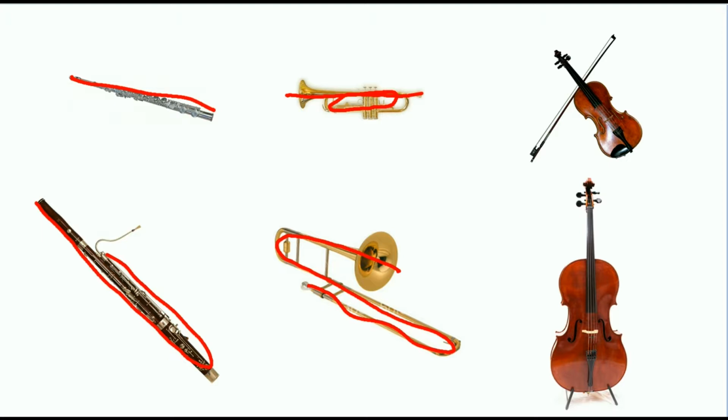For the string family, we have a violin and a cello. The length of the string is what's going to determine the high or lowness of the pitch. The violin, the string only goes from about there to there, relatively short, only a couple feet, versus the cello goes several feet. A longer length of string will mean a lower vibration.